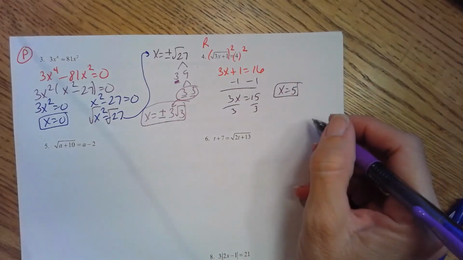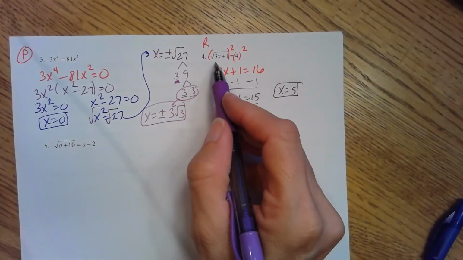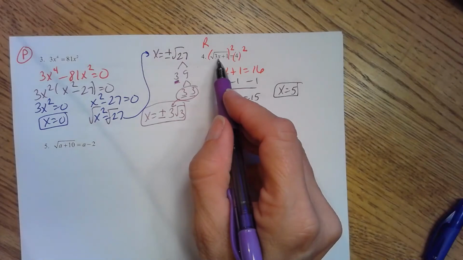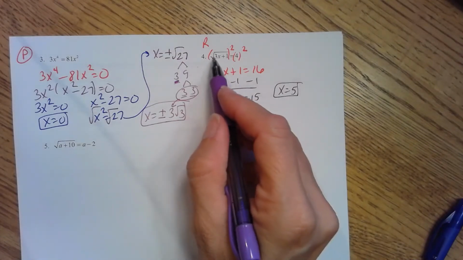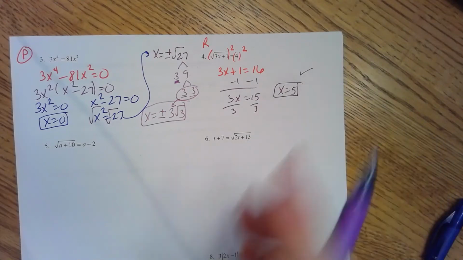Now, these are the problems where we have to check our answers. So let's do so. Go back to the original. 3 times 5 is 15. 15 plus 1 is 16. And the square root of 16 is 4. So it does check.